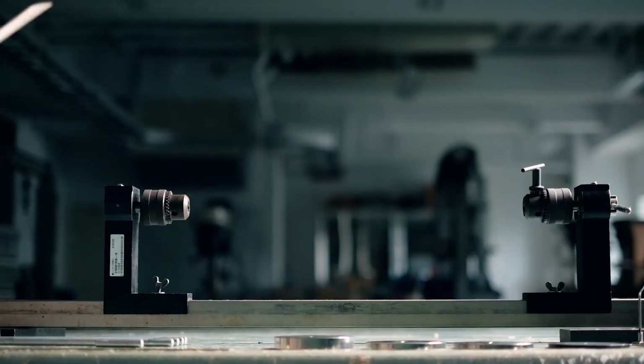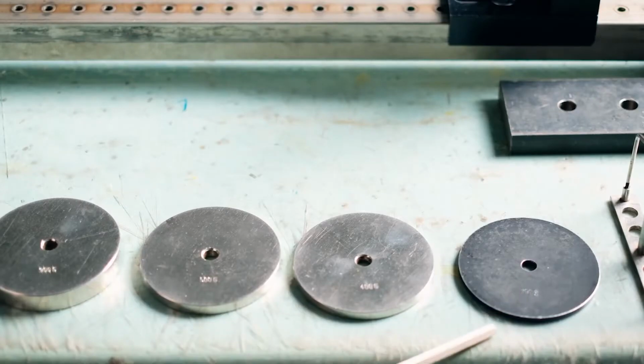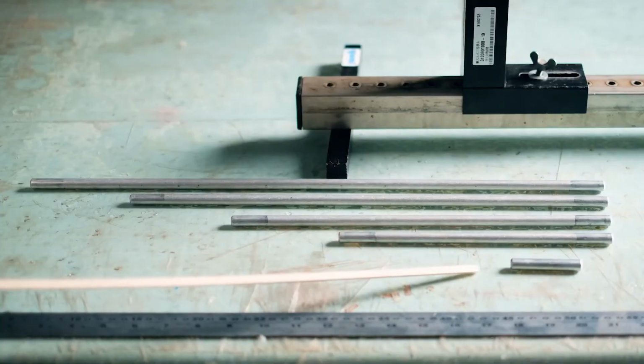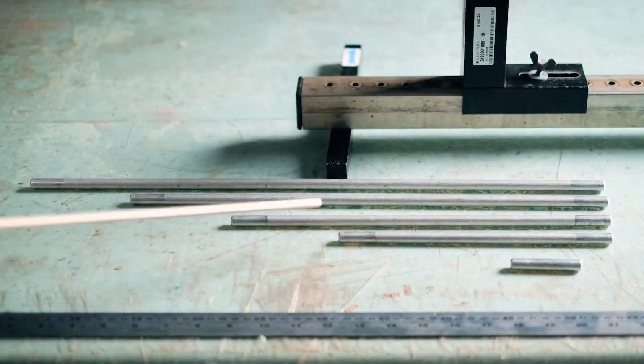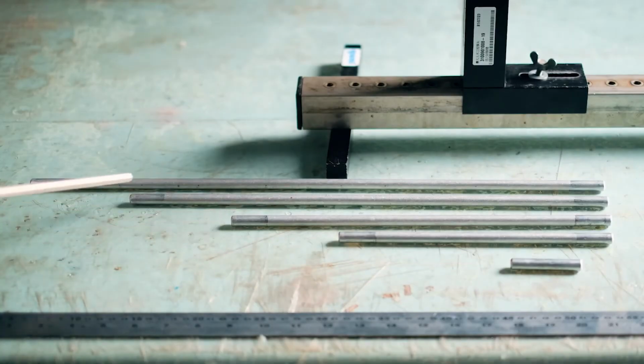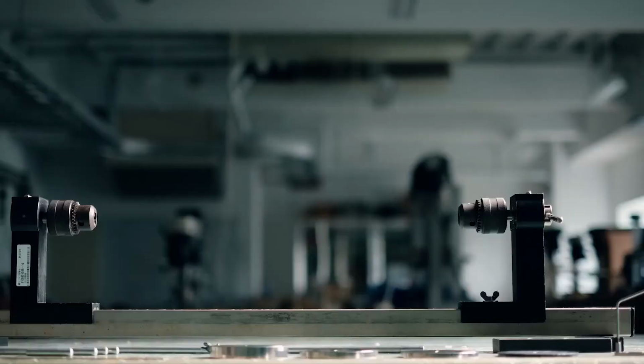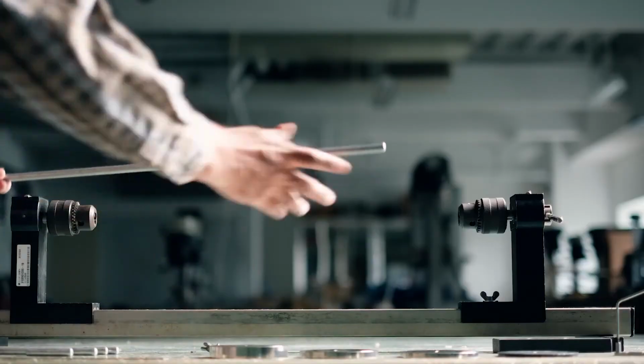This is experiment number 8, twisting test. This is the experiment setup. Weights weighing 100, 400, 500, and 900 grams. Aluminum rod specimens that are 6, 24, 34, 44, and 54 centimeters in length, steel ruler, load tray, and displacement transducer. The displacement transducer must be set vertical to the ground.